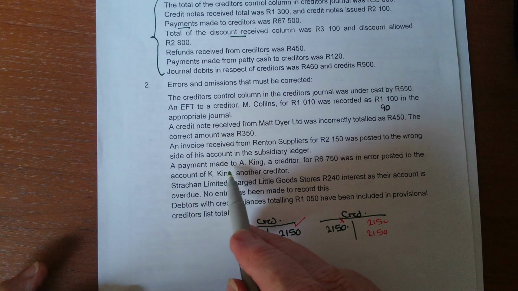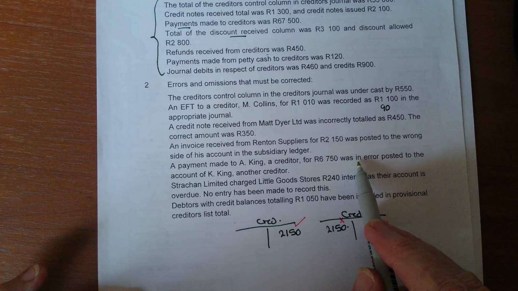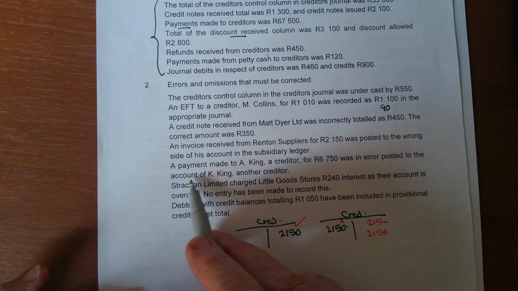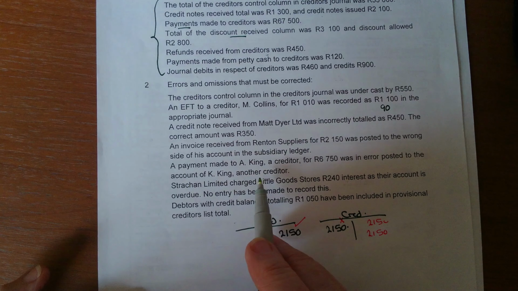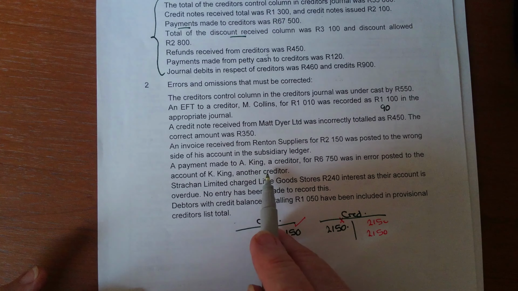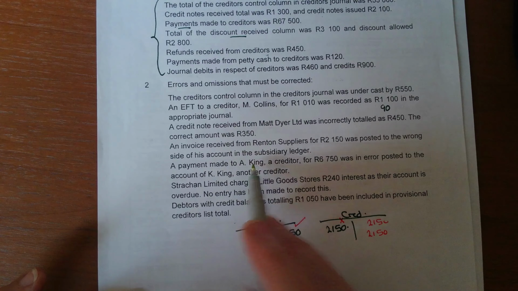A payment made to A King, a creditor, for 6750 was in error posted to the account of K King, another creditor. So there was no mistake in the control account. Individual accounts of the creditor, that's where we made the mistake. So we made the payment to A King.